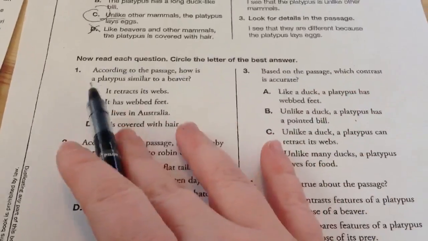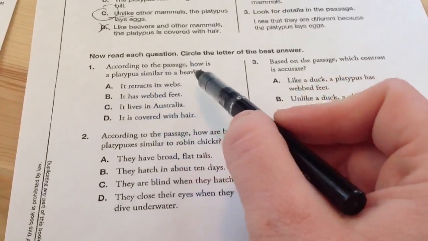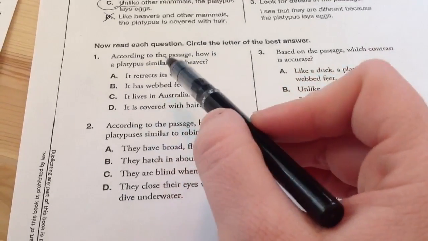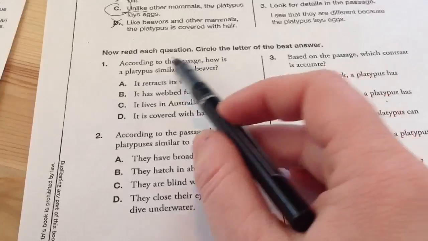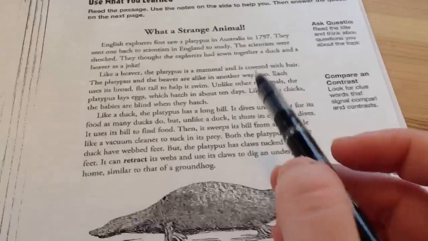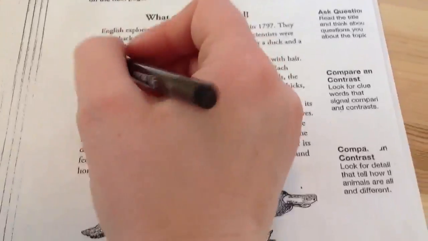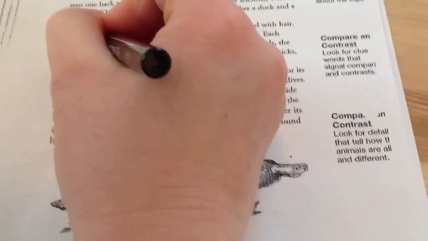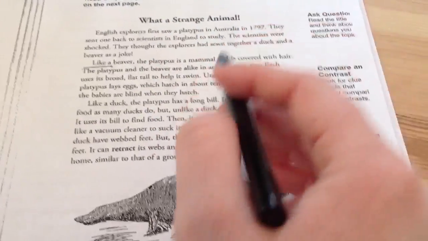Let's look at the 4 questions below. It says, now read each question. Circle the letter of the best answer. According to the passage, how is a platypus similar to a beaver? Okay, so now we're looking for words that signal similar. I'm going to look back at my passage and look for how it is similar to a beaver. Right away, I see paragraph 2 jump out at me because I see the words like a beaver. So I know this is going to be how they're like a beaver.